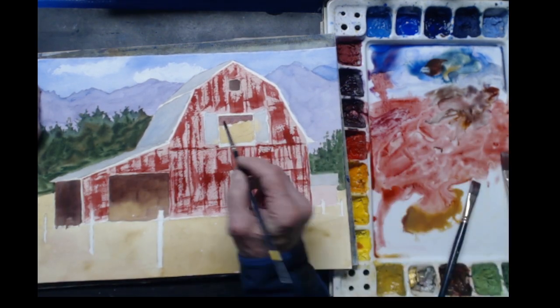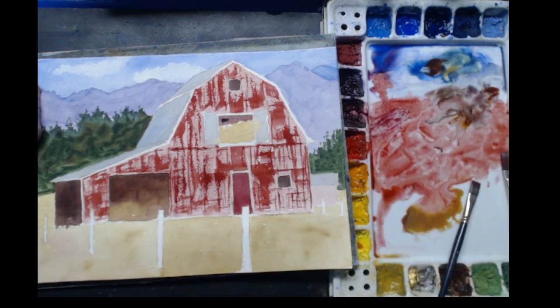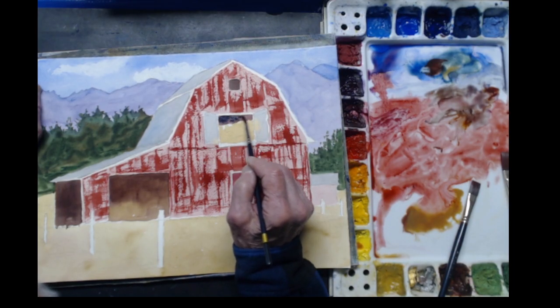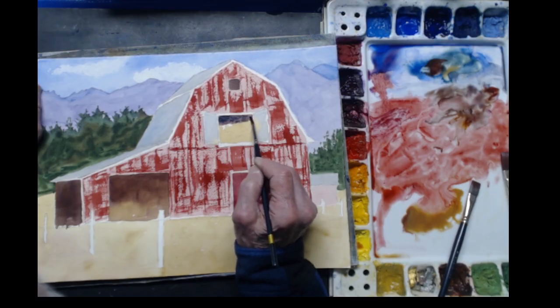Made it a little bit darker. I'm going to pick up a little bit of Payne's Gray, darken it up a little bit, show real shadows in there.